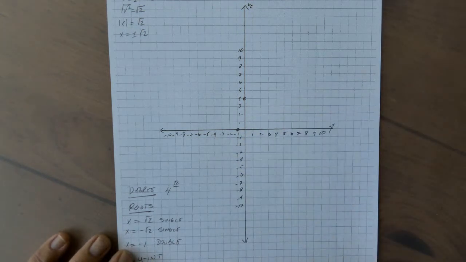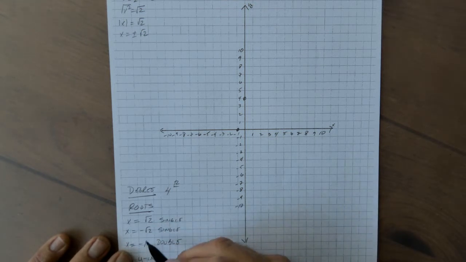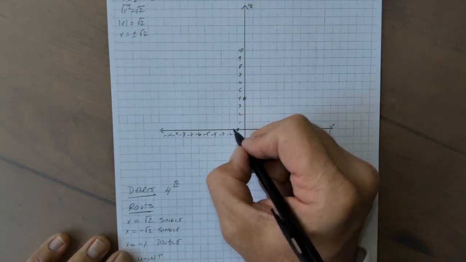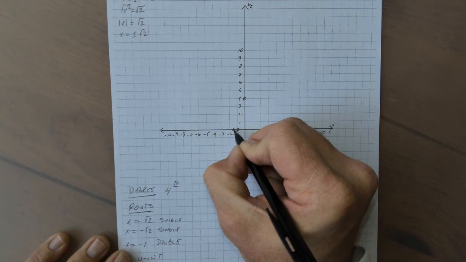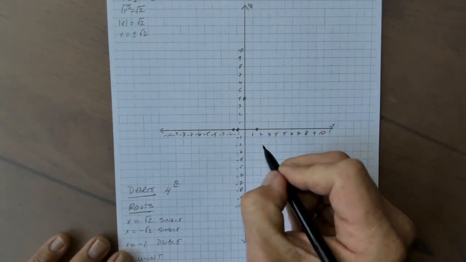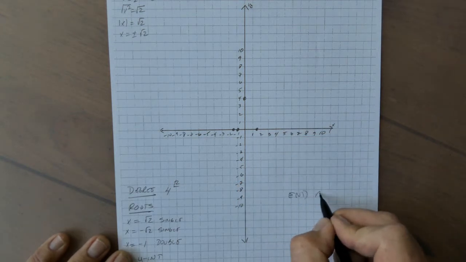And now we're going to have to approximate square root of 2. If you think about the square root of 1 is 1, the square root of 4 is 2, so we're between 1 and 2. So I'm just going to approximate in there.